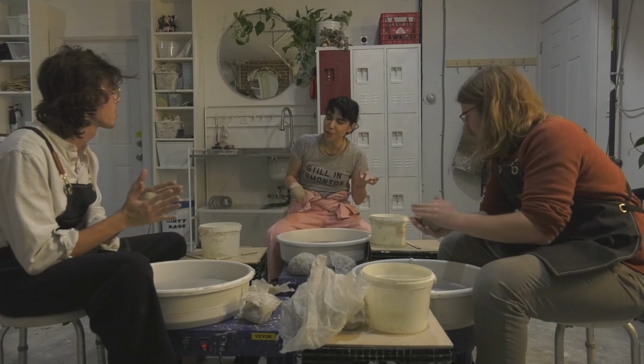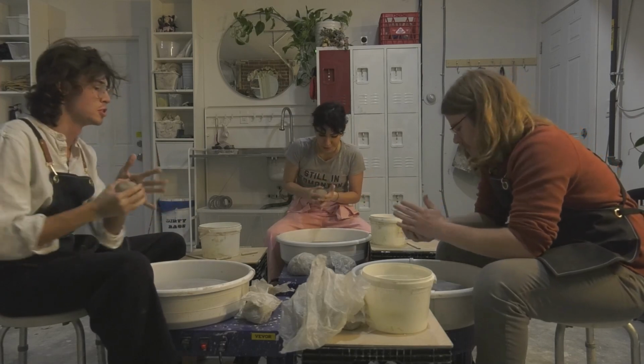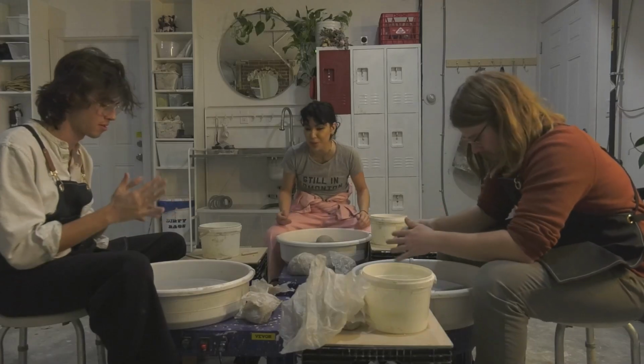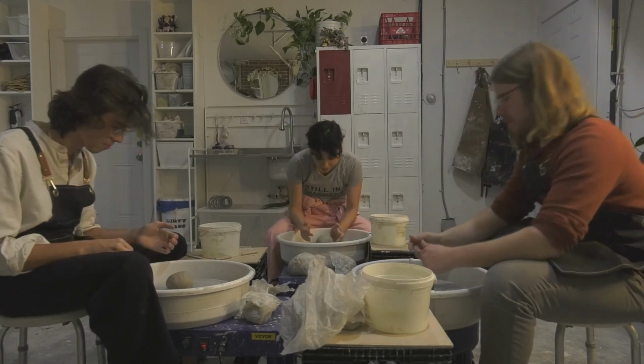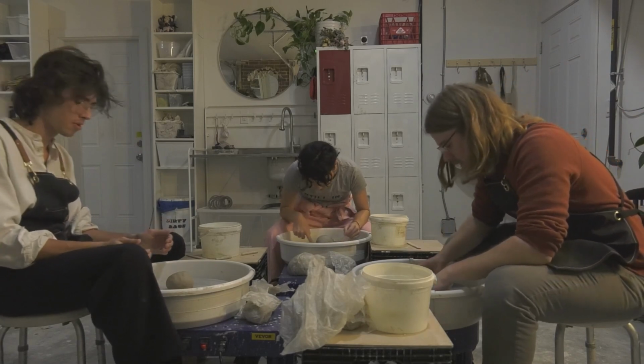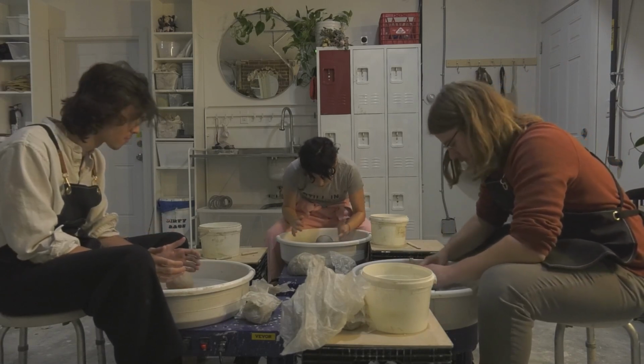Then we tried our best to shape them into a ball before sticking them to the wheel. The goal is to throw the clay as close to the center as possible. Although it's called throwing, we are told to be gentle with it. If it lands a little off, you can give the clay some love taps to coax it into position.